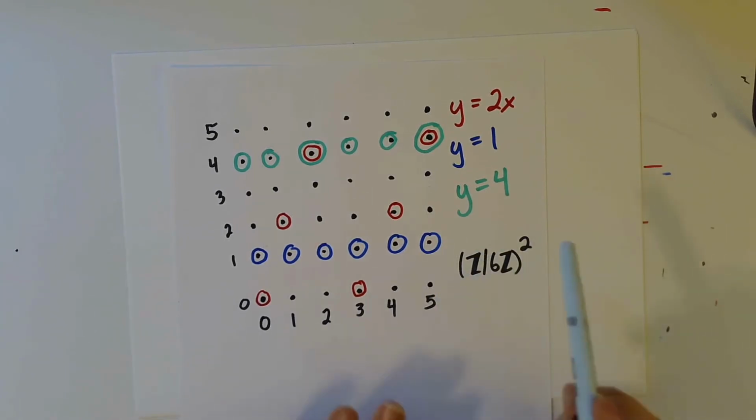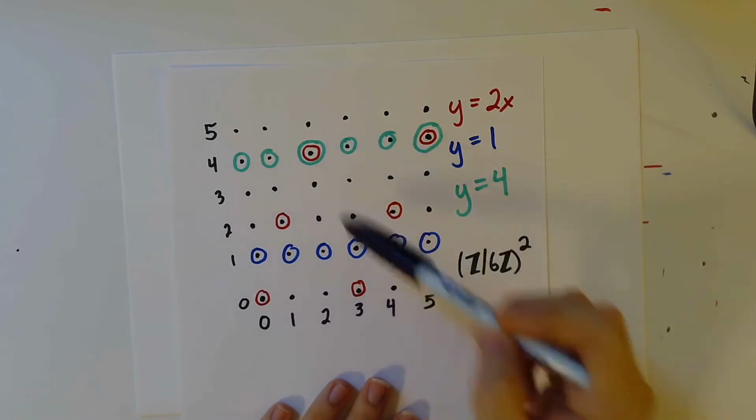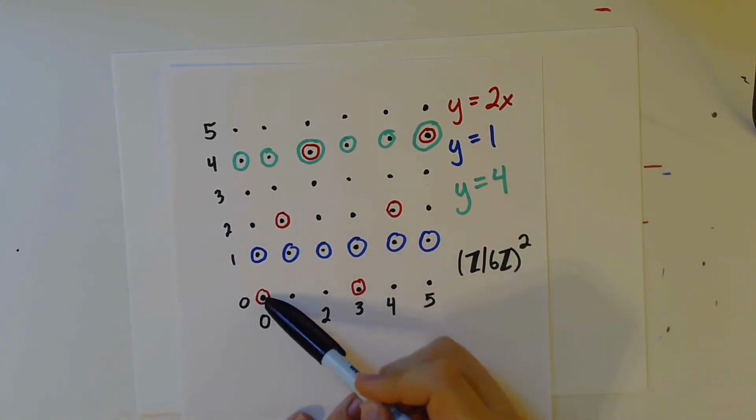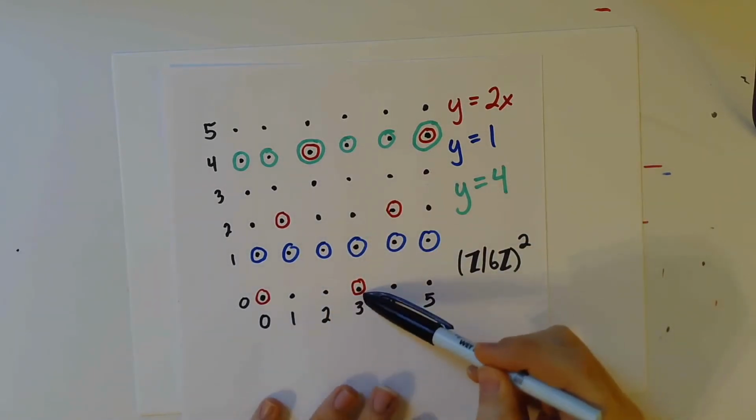So here I'm not showing you a counterexample, but I'm just showing you that this question is a little bit subtle. I can still certainly draw lines in Z6 squared. So I've just drawn very simple lines here. Here's y equals 2x. Okay, and so 2 times 0 is 0, 2 times 1 is 2, 2 times 2 is 4, 2 times 3 is 0, etc.